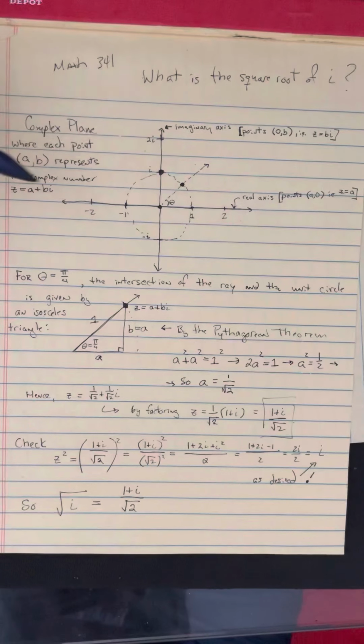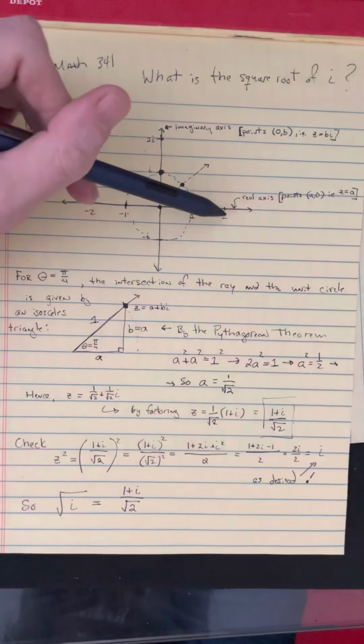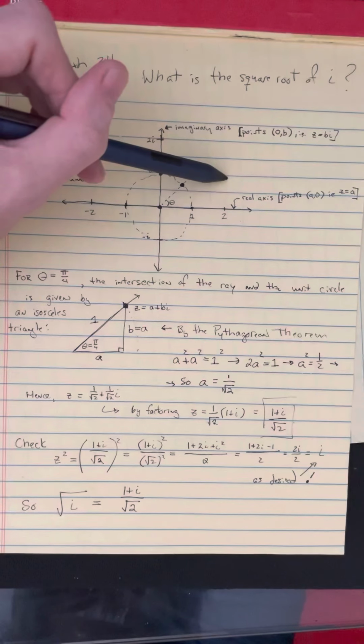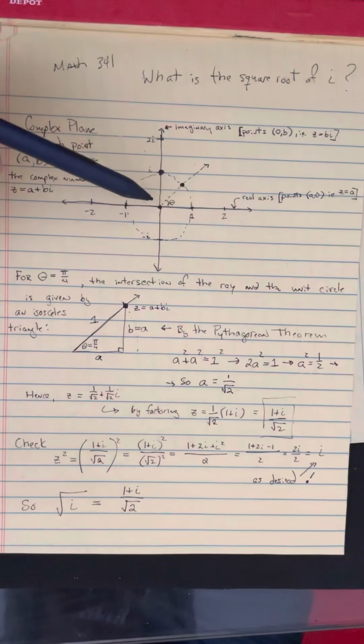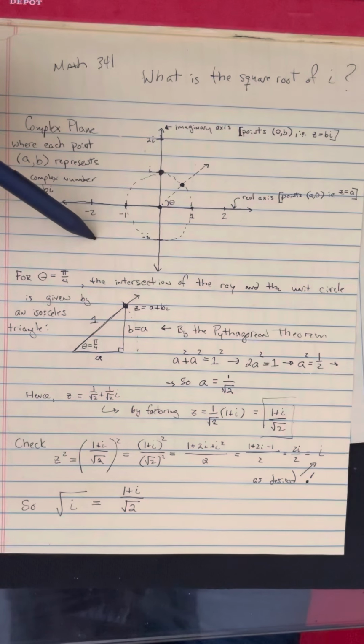And then every point in the plane is the point z equals a plus bi. So if I went out 2 and then up 1, this would be the point 2 plus 1i, or 2 plus i, right? Whereas, say I went down 1 over here, this would be the point 2 minus 1i.